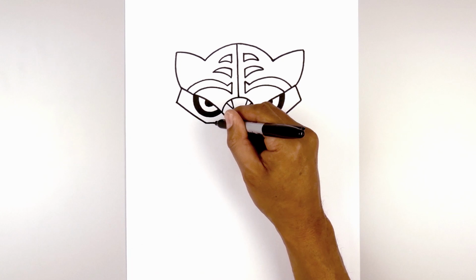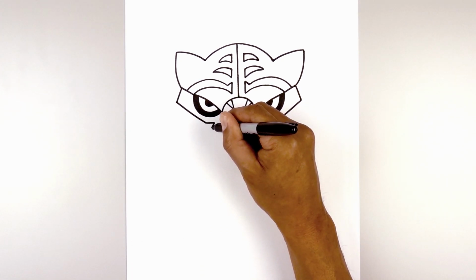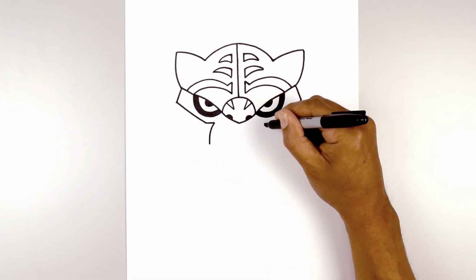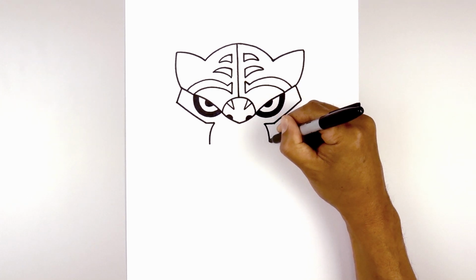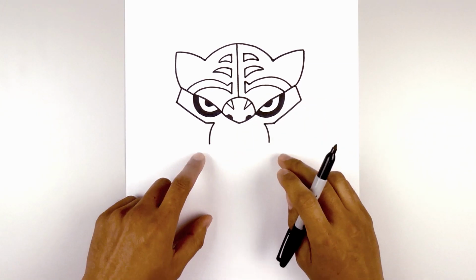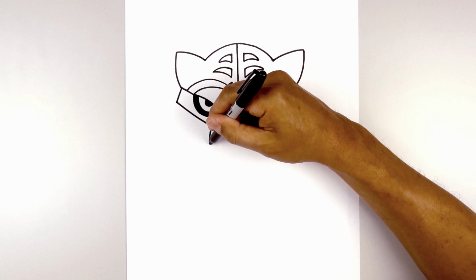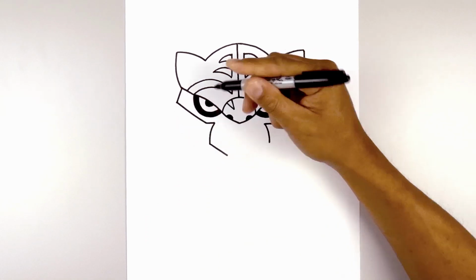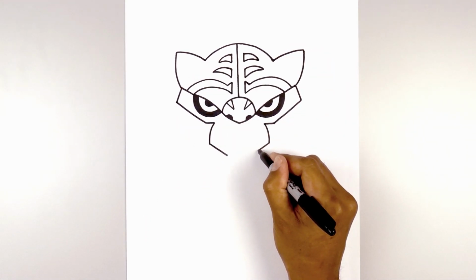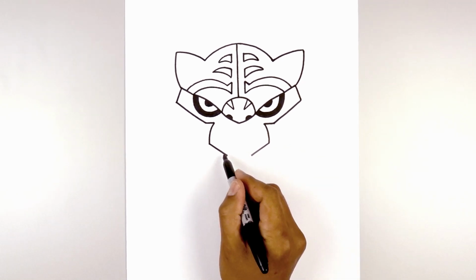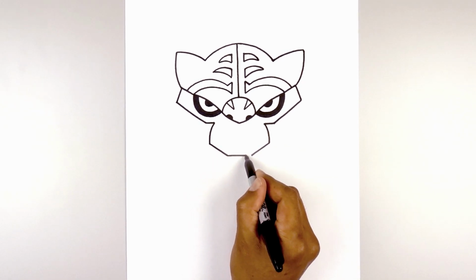Now from the inside, I want to curve back out and then down towards the jaw. Going out and then pulling that down to the same height. Now from here, we're going to angle down and in. A straight line. Okay, we're going to leave a gap in the center. We'll close off the bottom of the chin with a straight line.